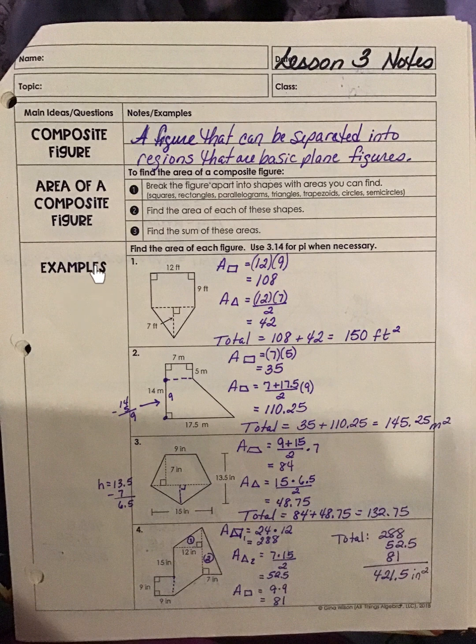So looking at example 1, we are going to use 3.14 whenever we have a circle and we need pi. They're actually telling us when we get to the back of this page that we're going to use 3.14. So number 1, there's no circles. Everybody should see a rectangle and you should see a triangle. These are the two shapes that you should see.